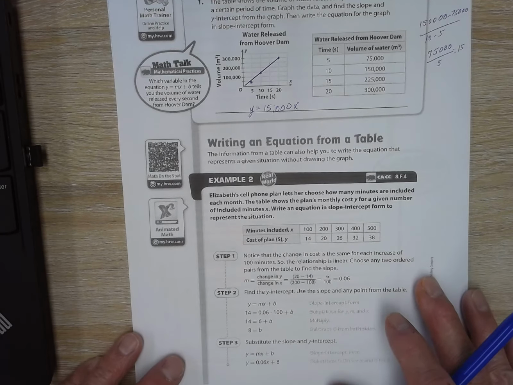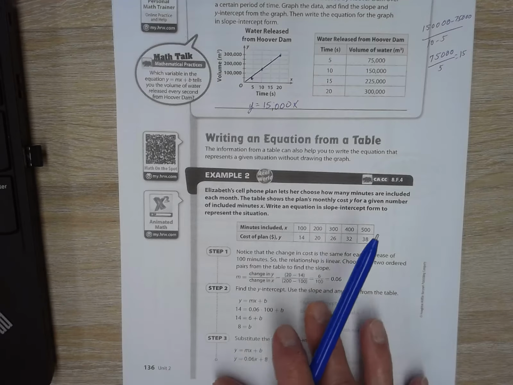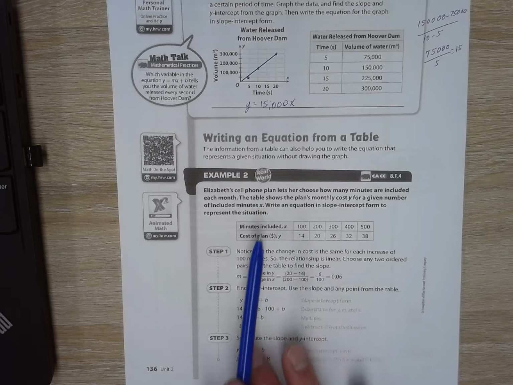Okay? Now we can also write an equation using a table. And that's virtually what I did here. I used the table. So Elizabeth's cell phone plan lets her choose how many minutes are included each month.